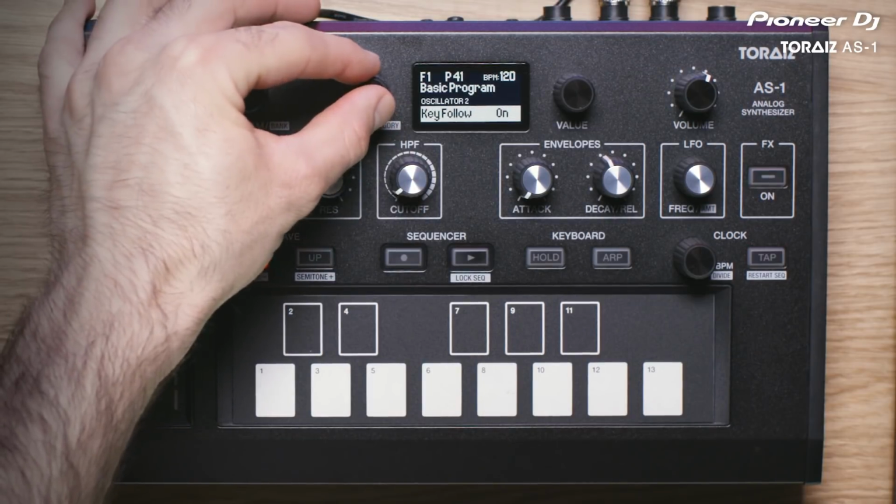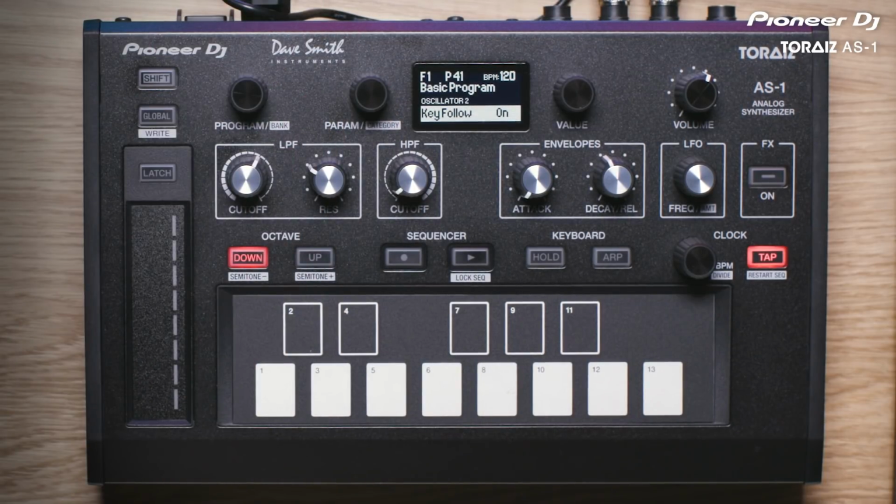Key follow can be set on or off. When set to on, the pitch of Oscillator 2 will follow the keys you press. When set to off, it will not follow the keys, but instead plays the specified frequency of Oscillator 2 on every note.